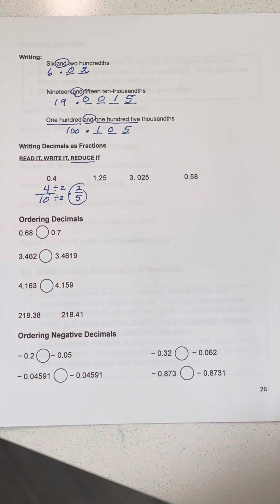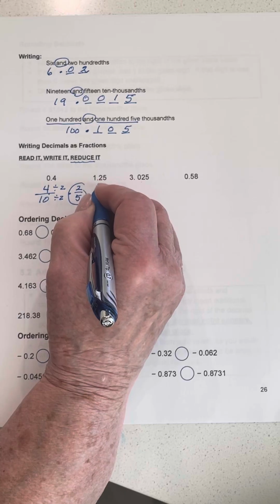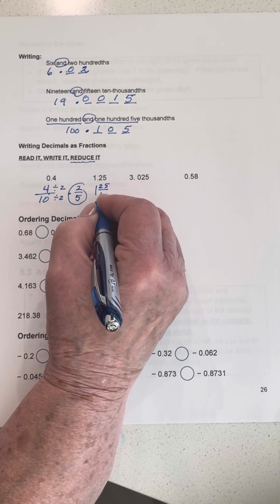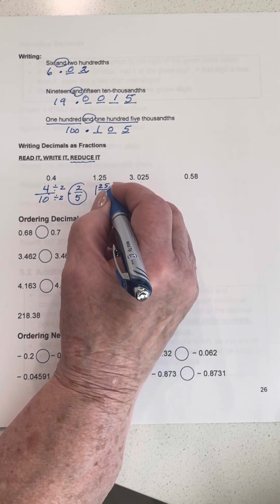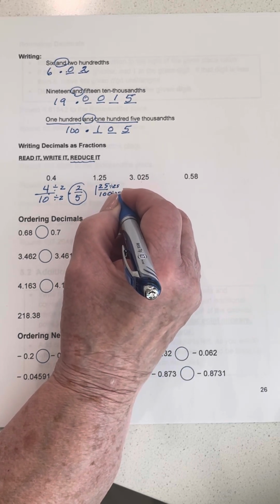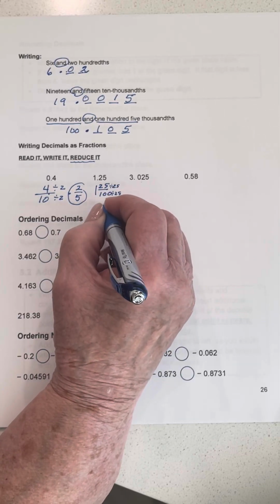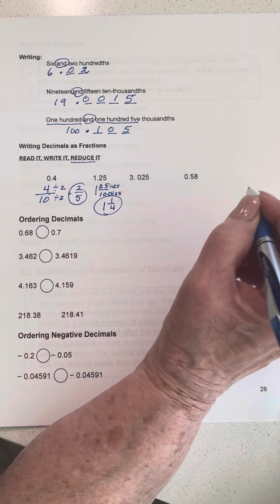And 4/10 is the same as 2/5. So let's read the next one. 1 and 25 hundredths: tenths, hundredths. And we can simplify this fraction by dividing the numerator and denominator both by 25. And we end up with 1 and 1/4.